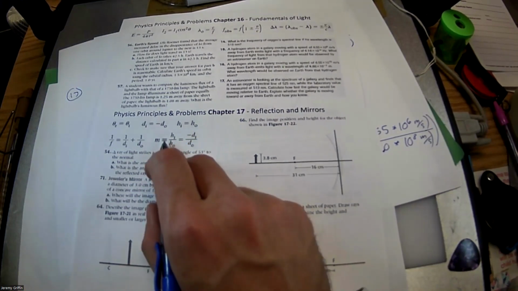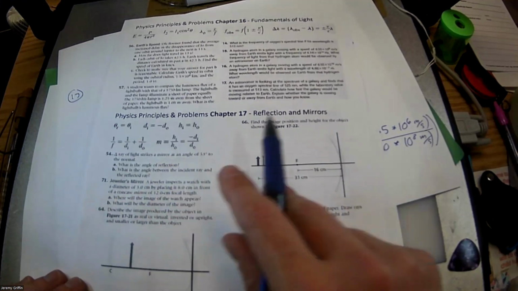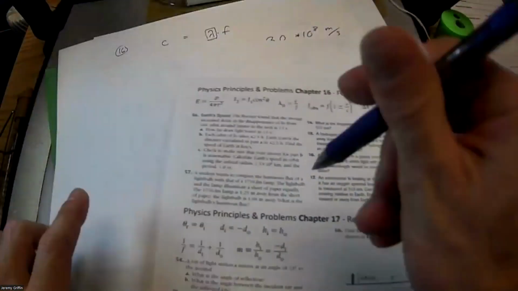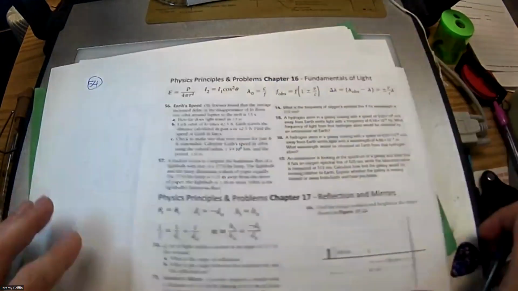That's what magnification is. Number 54: a ray of light strikes the mirror at an angle of 53 degrees to the normal. What is the angle of reflection? If you guys can stay a step ahead of me, then that's awesome. You know how to do this, but I'll draw that for you guys.